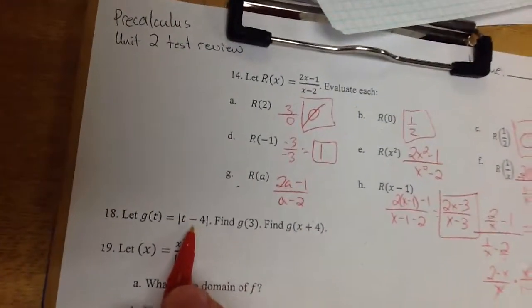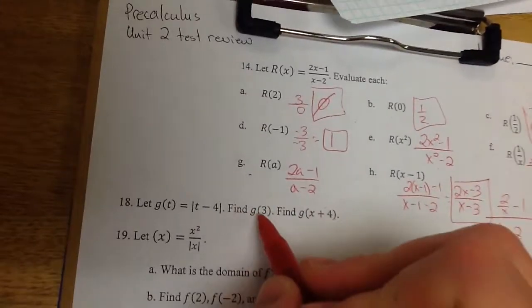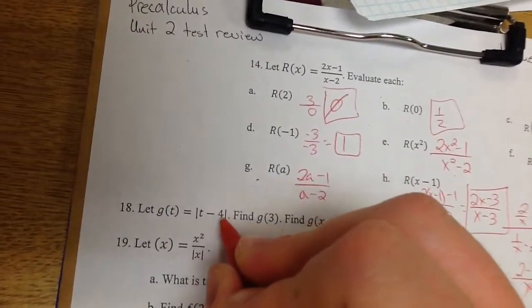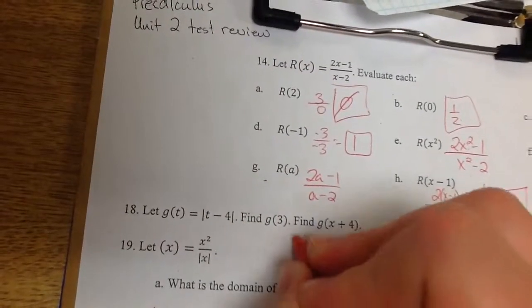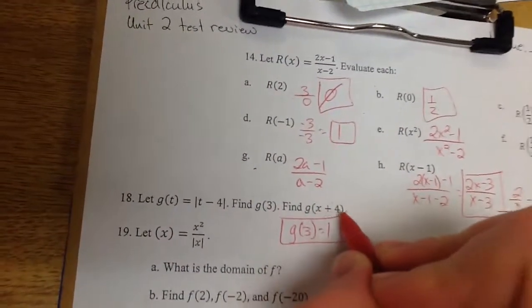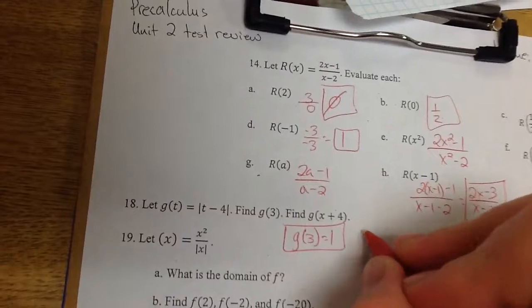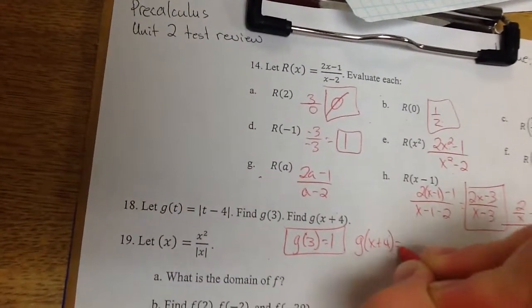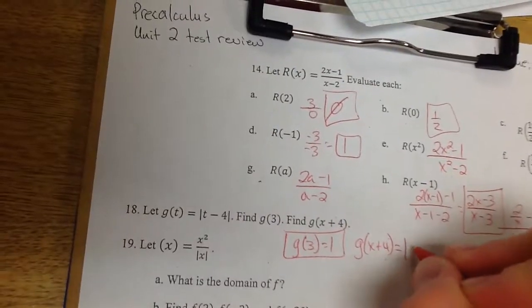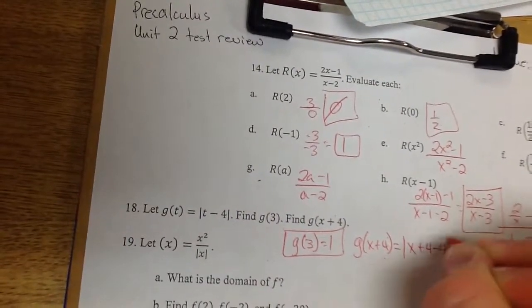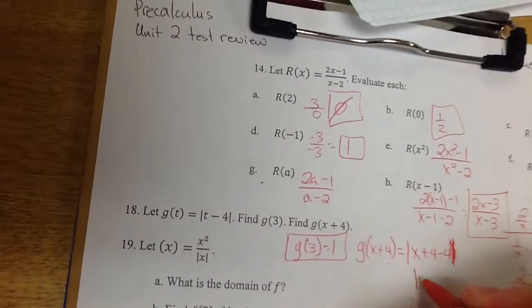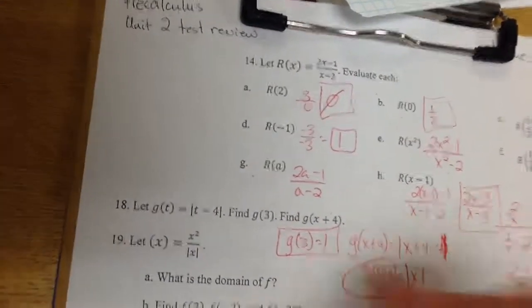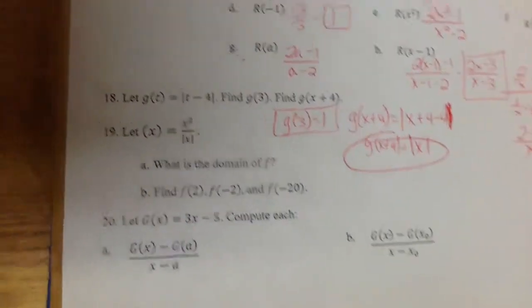18, got an absolute value function. Find g of 3, we'll just plug it in. g of 3 equals 3 minus 4 is -1, absolute value of -1 is 1. Find g of x plus 4, well, you just plug it in, so g of x plus 4 equals the absolute value of x plus 4 minus 4, so it's just the absolute value of x. I don't know why I wrote that out.